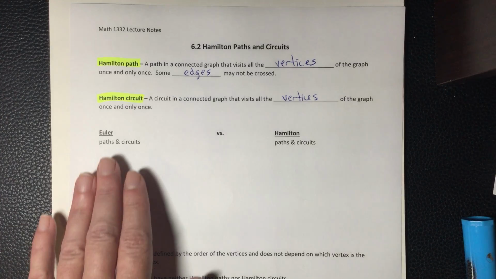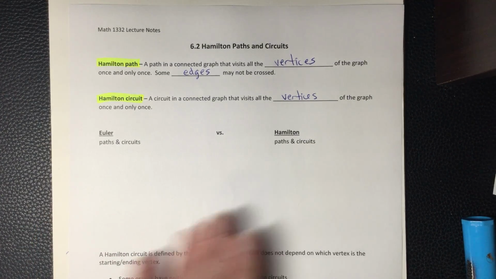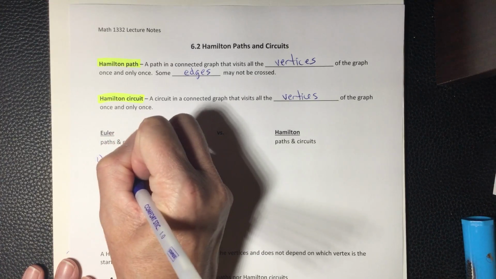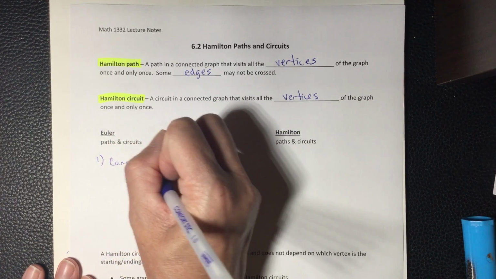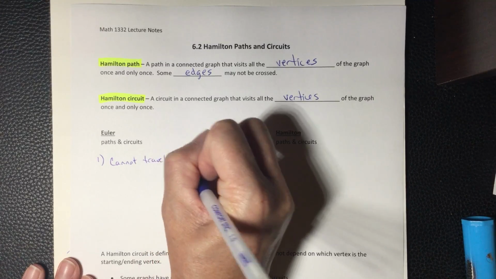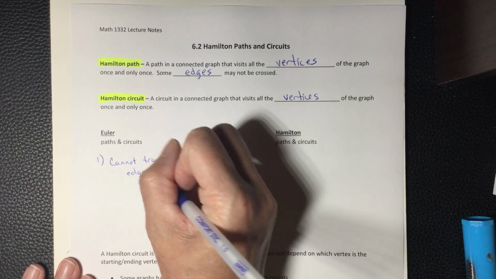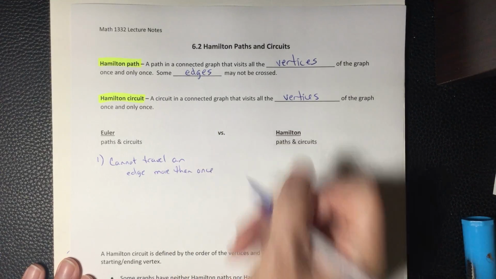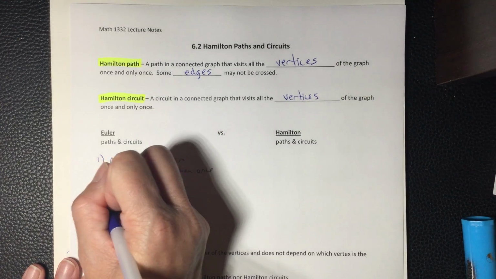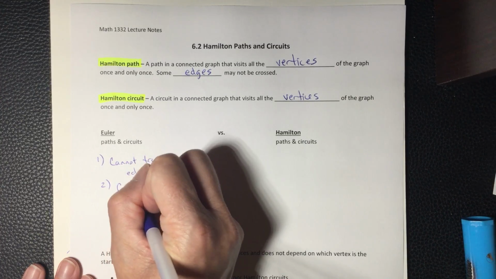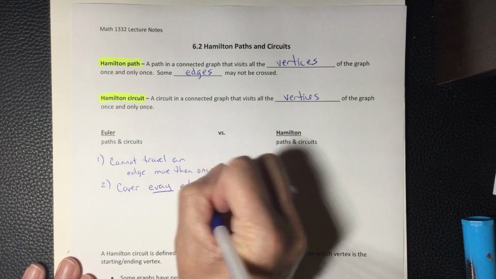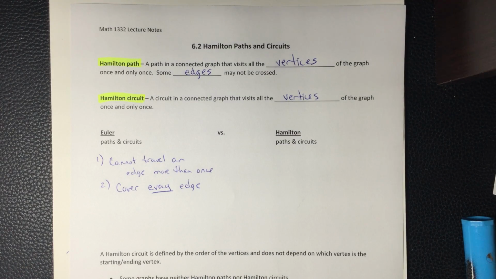So if we compare what we've been doing, which is Euler, to Hamilton, for Euler, we cannot travel an edge more than once. Okay, remember we had to cover every edge. So that was the trick with Euler, is to go down every single street.